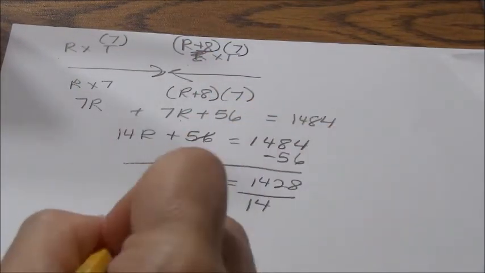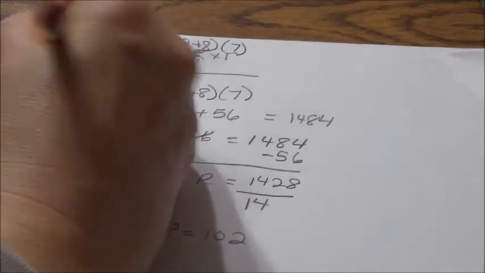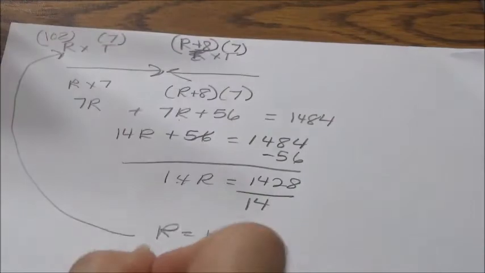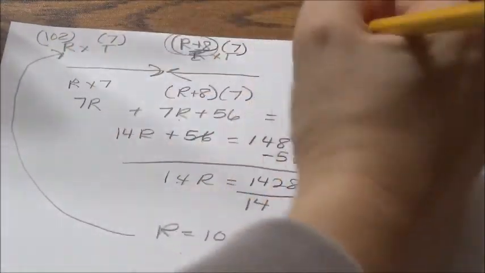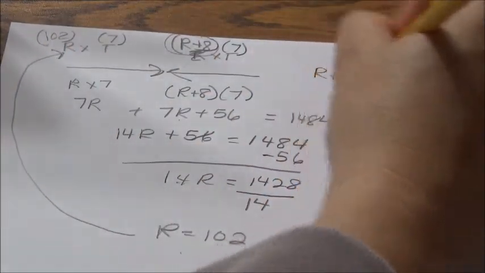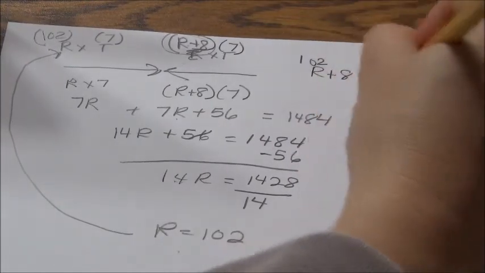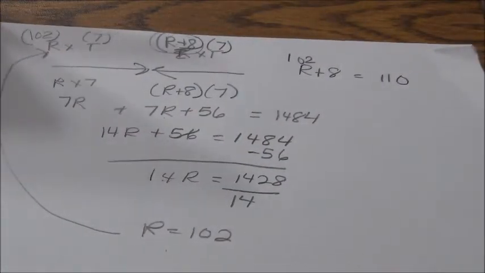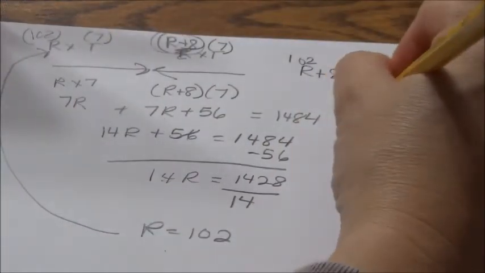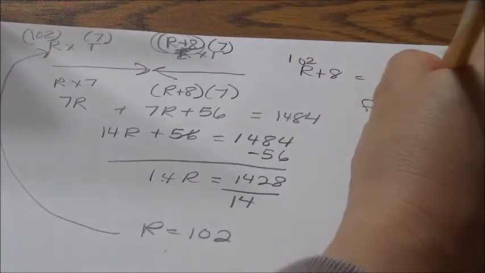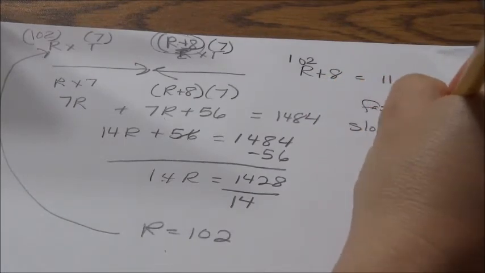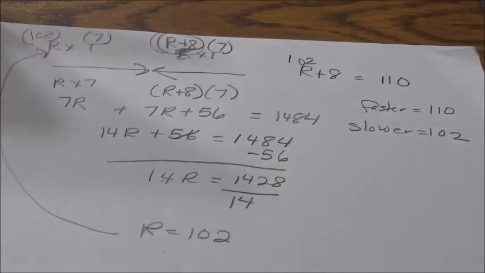So again, the R is the rate of this first side. This one went 102. The other one was R plus 8. So 102 plus 8 would be 110. The question then has the faster one and the slower one again. So the faster one is my 110. My slower one is the 102 for my two answers.